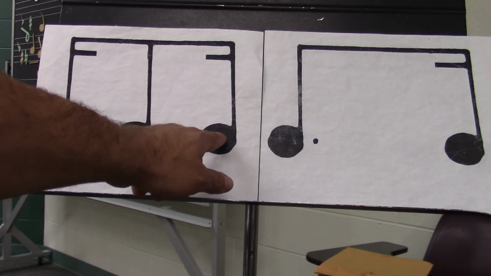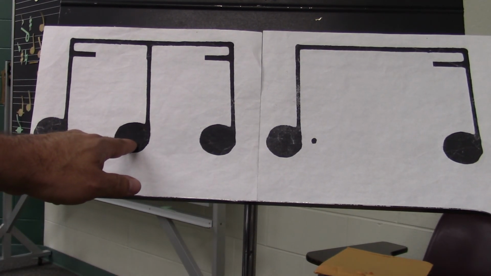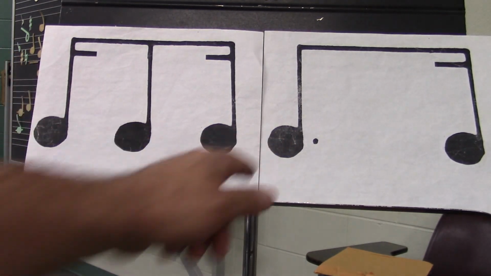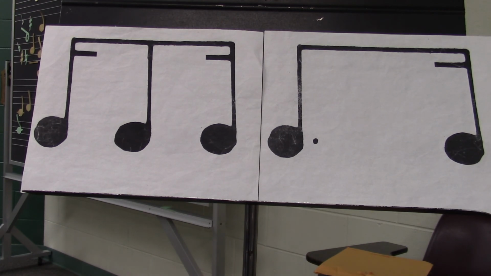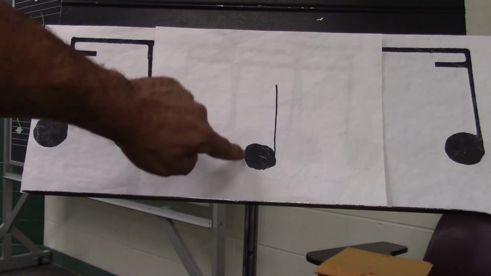What kind of note is this? That's a 16th note. What kind of note is this? 8th note. What kind of note is this? Dotted 8th note. And what kind of note is this? That's a quarter note.